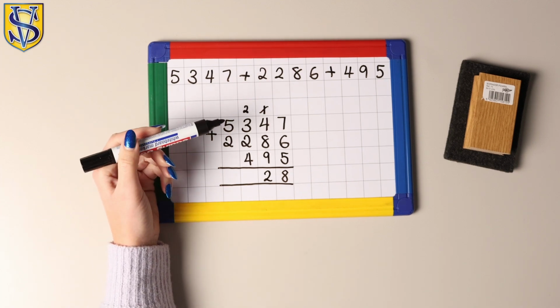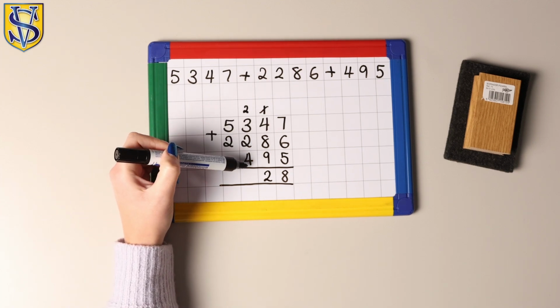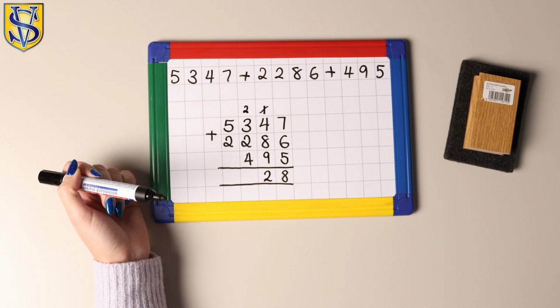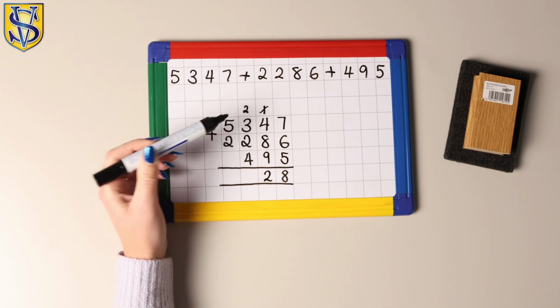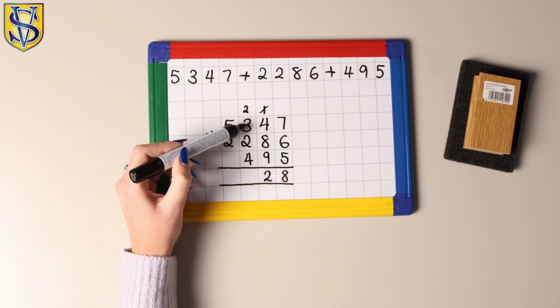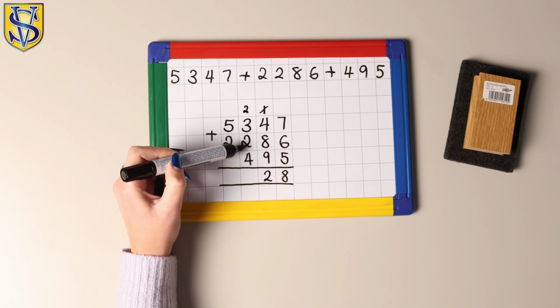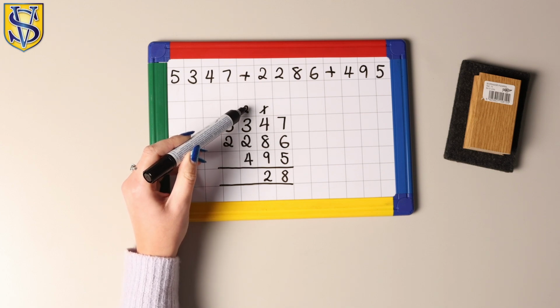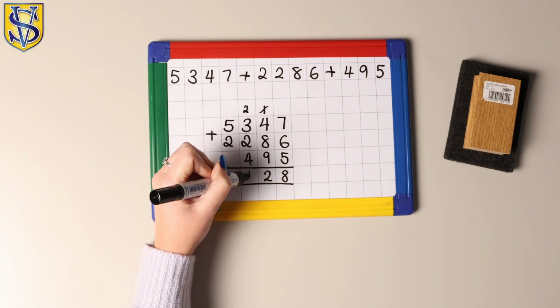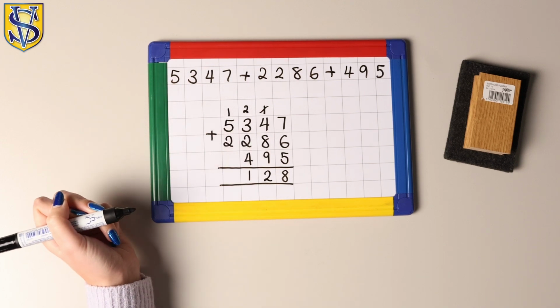Now for this one, really 300 add 200 add 400, add another 200, but to make things easier, 3 add 2 add 4 add 2. Let's start at the top. 3 add 2 is 5, 5 add 4 is 9, 9 add 2 is 11. So I'm going to put a 1 there and carry a 1 over.